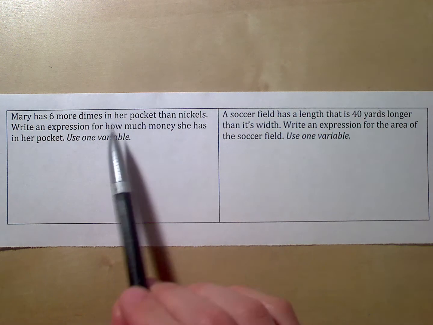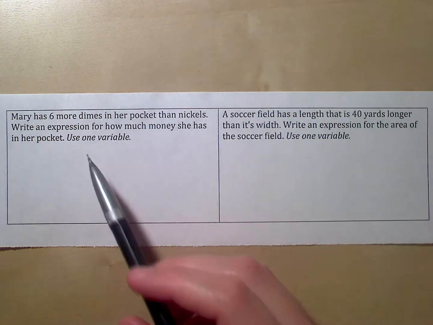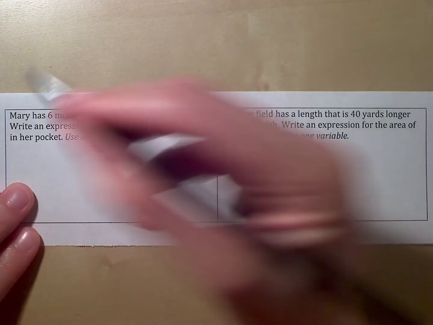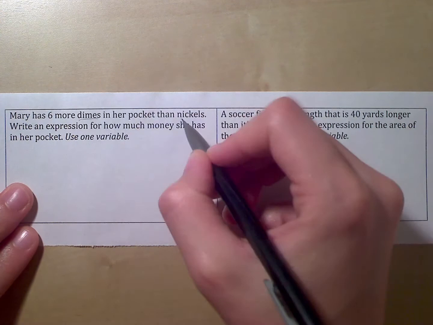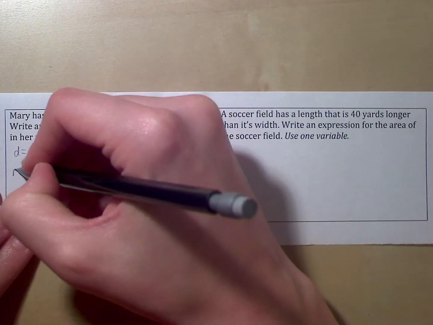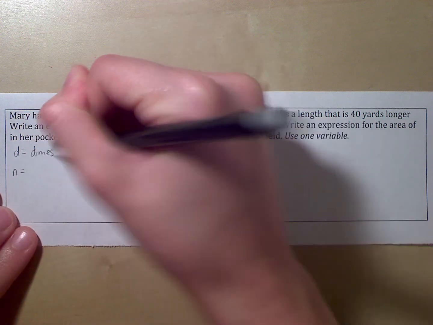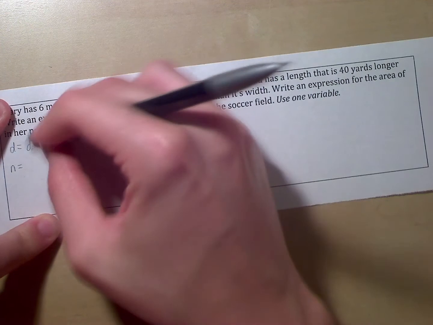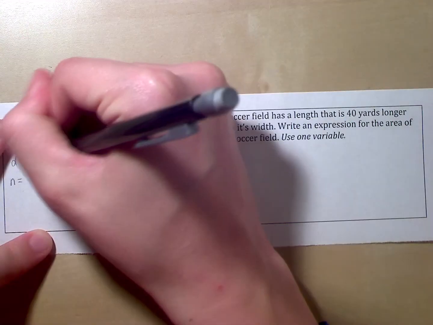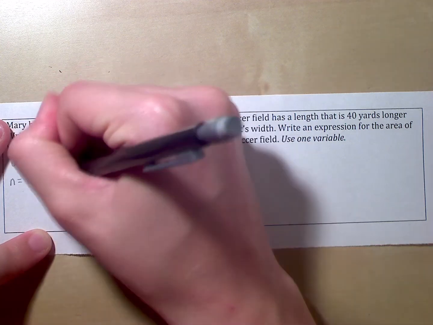So Mary had 6 more dimes in her pocket than nickels. Write an expression for how much money she has in her pocket. Use one variable. Okay, I'm going to start by using 2 variables because it helps me think about it. I notice there's dimes and there's nickels, and I'm not sure how many dimes and nickels there are, so those are going to be my variables. There could be 5 dimes, there could be 10 dimes. Let's be really clear about this. D is going to be number of dimes, and N is going to be number of nickels.